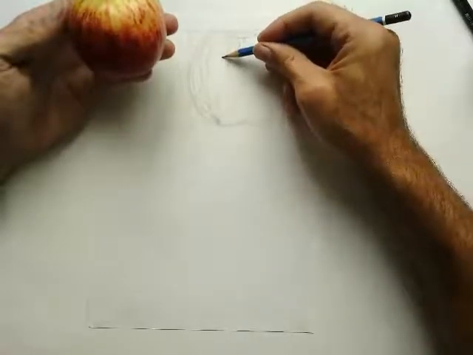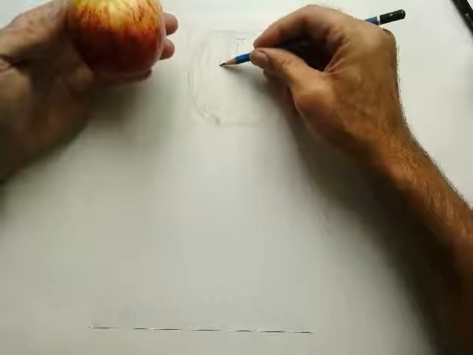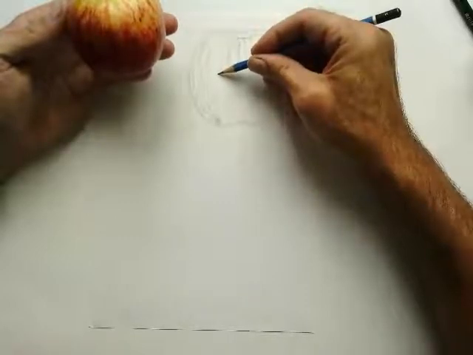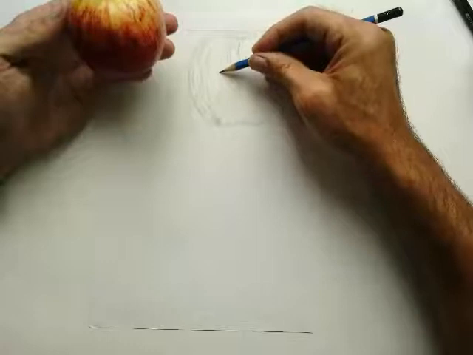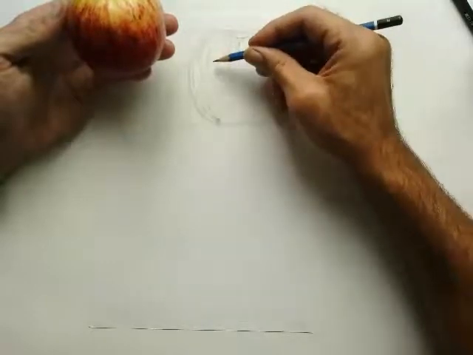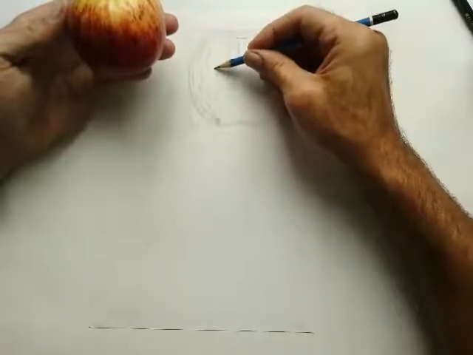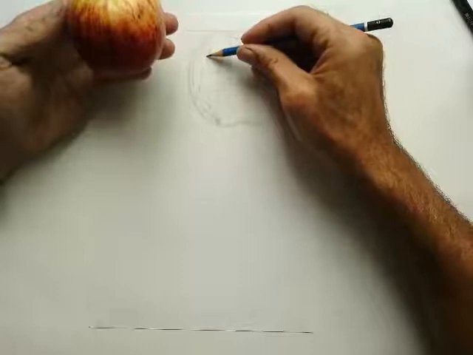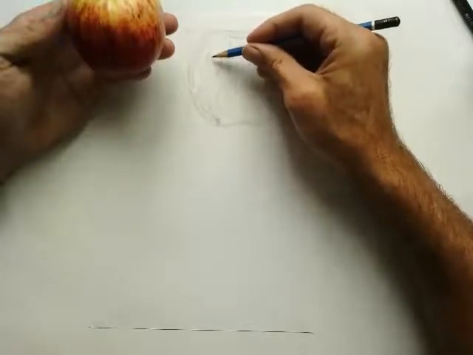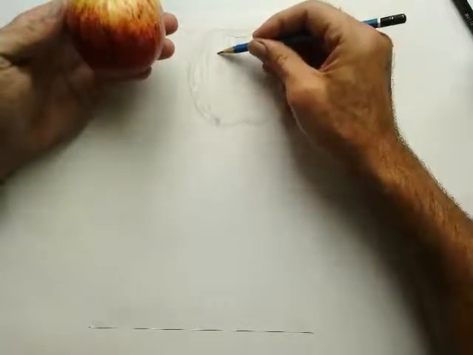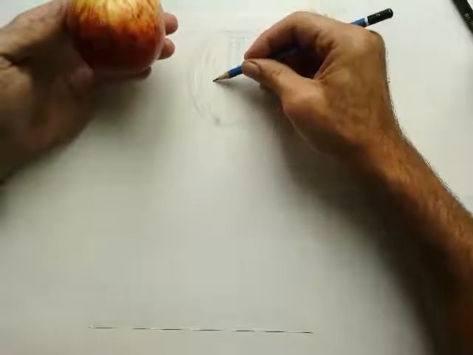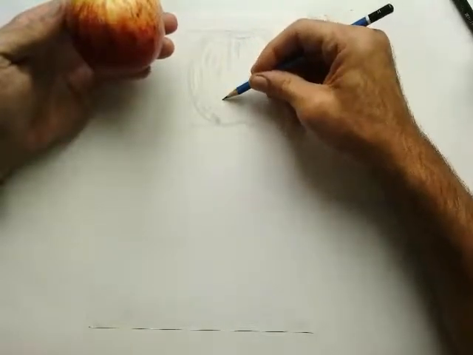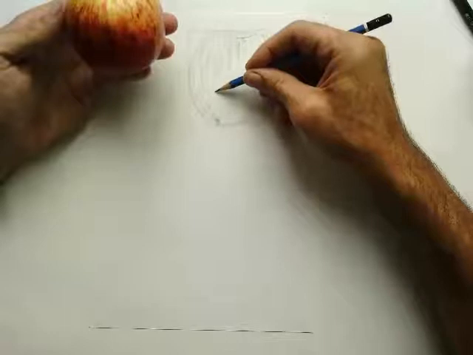Now with a drawing like this, for this particular exercise, this task, I am not so concerned with drawing every single detail exactly how I see it in this apple. What I'm concerned with doing is conveying the information that I see in the apple in a way that accurately represents what I see in my drawing.